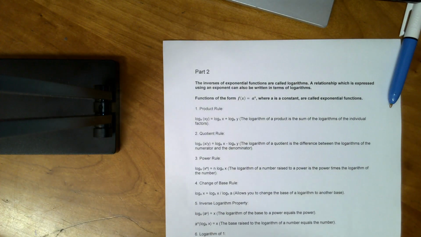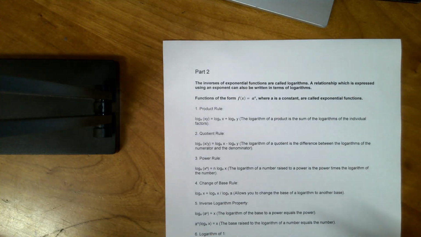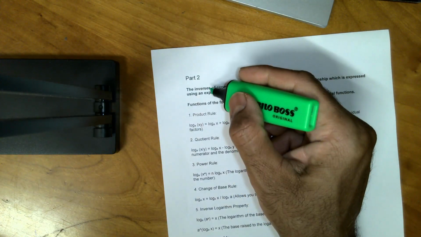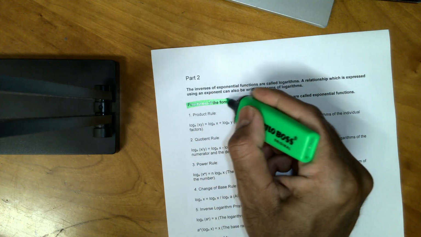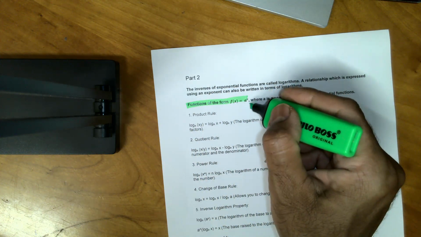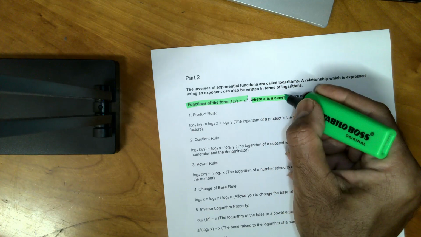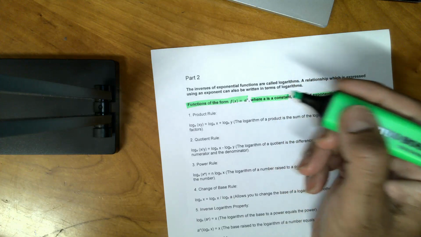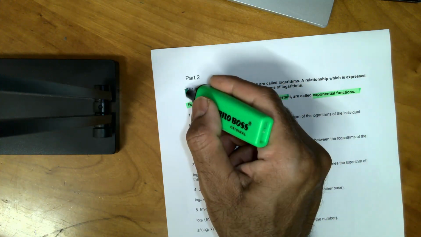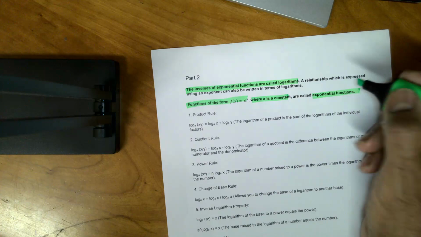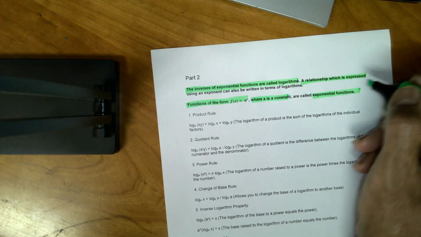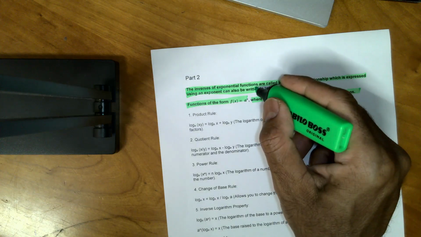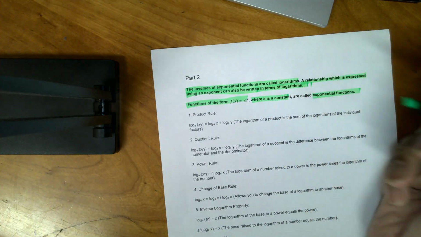But before I go through the examples, just a recap on my previous video. I have explained that functions of the form f(x) = a^x, where a is a constant, are called exponential functions. And I have also discussed that the inverse of the exponential function is called the logarithm. A relationship which is expressed using an exponent can also be written in terms of logarithm.